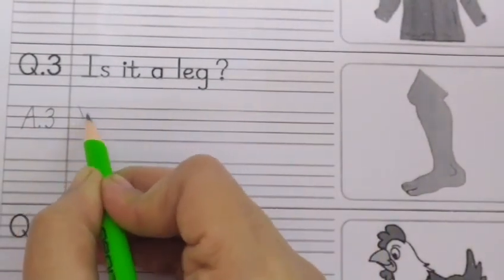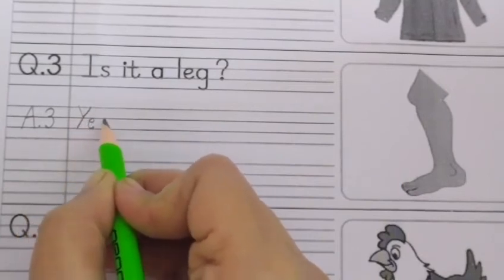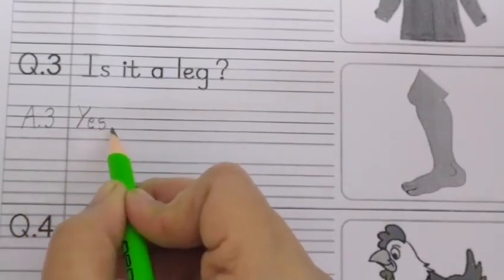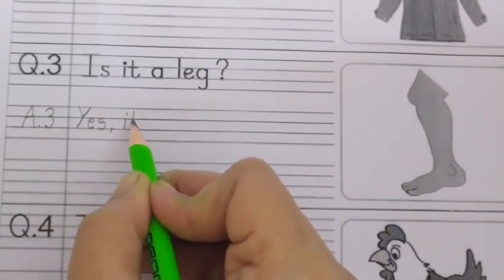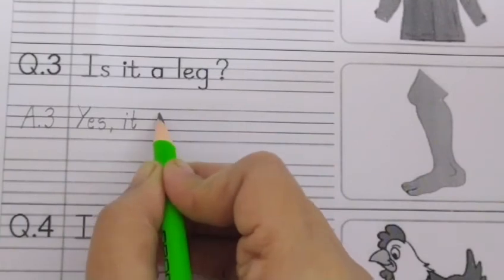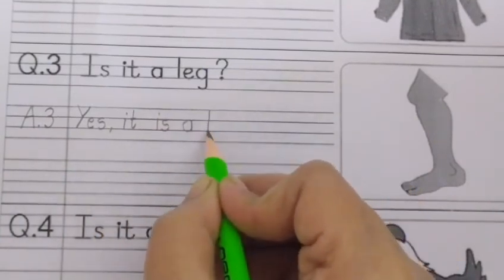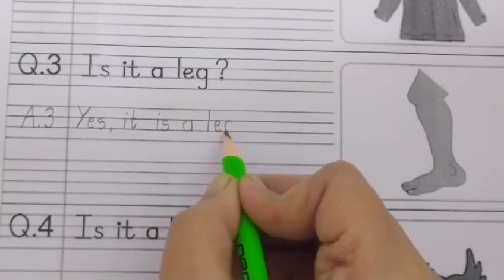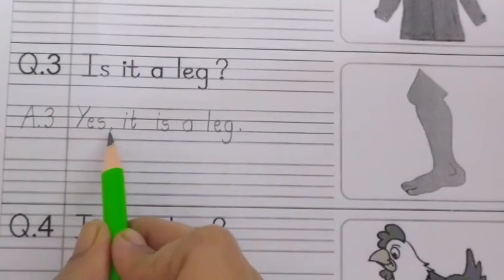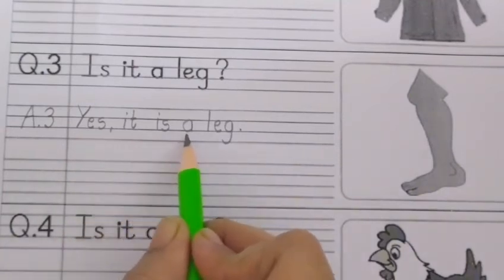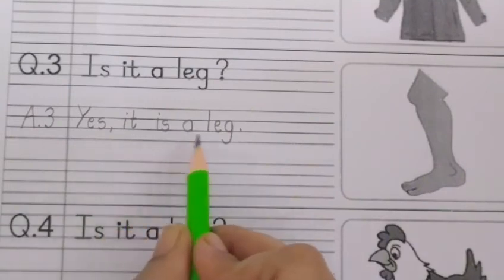Capital Y E S, yes, comma, it is a leg. Leg. Full stop. Yes, comma, it is a leg. Yes, it is a leg.